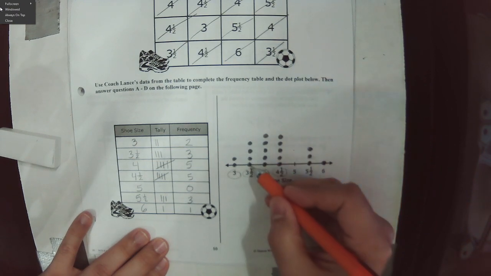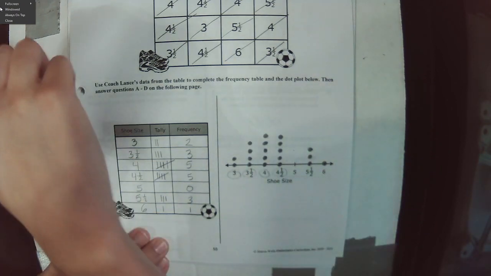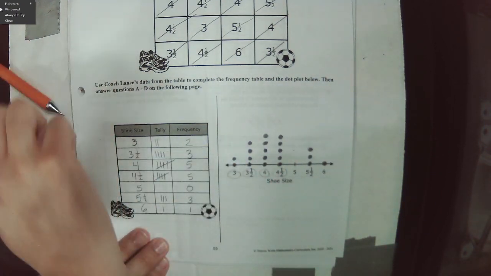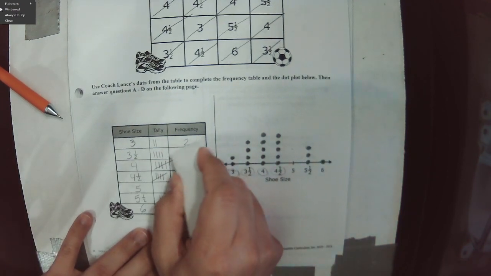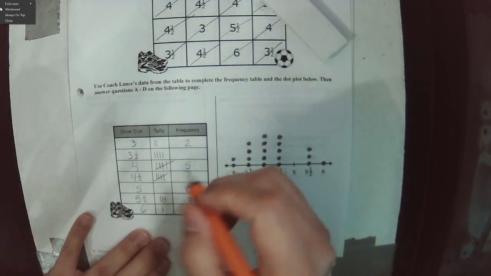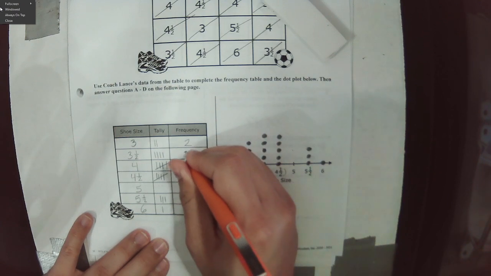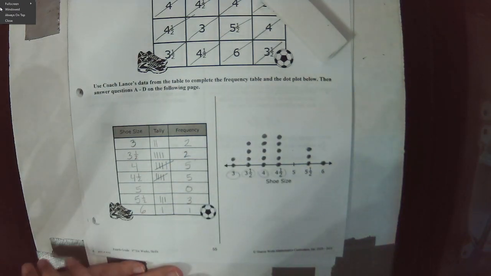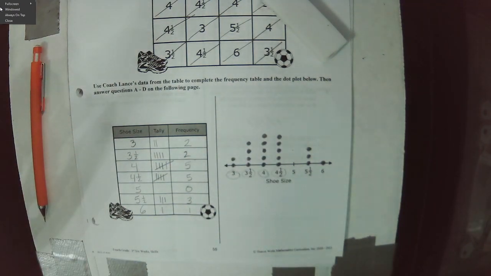For 3.5, 1, 2, 3, 4. 4 people. And for 3, there's still 2. Now they both match.